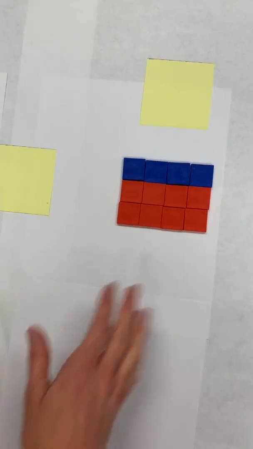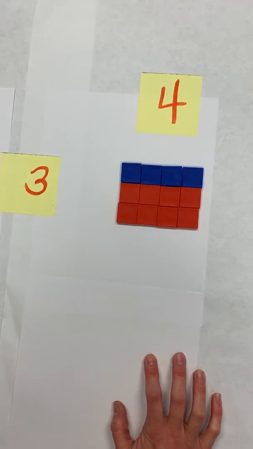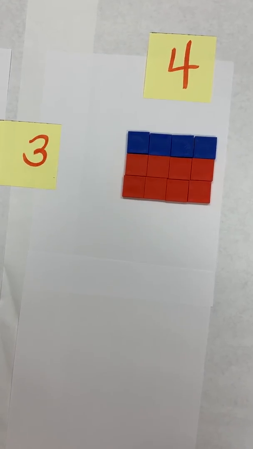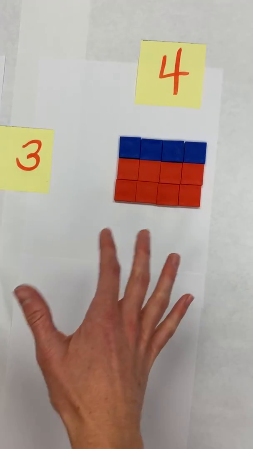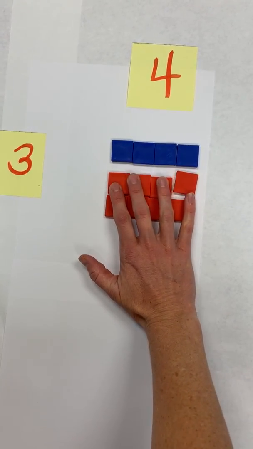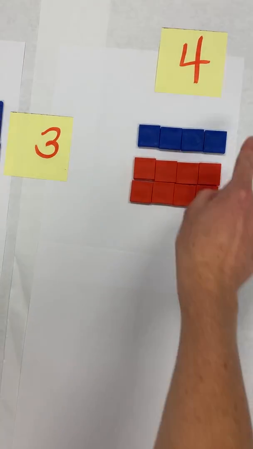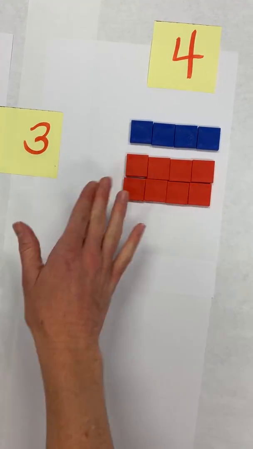So again, you've got your 3 by 4. Okay, and the directions in the very beginning were to partition this array into 2 arrays. So they could also choose to partition it horizontally. They don't always have to have a vertical line. They've just got to maintain the properties of an array. So this would be an array and this would be an array.